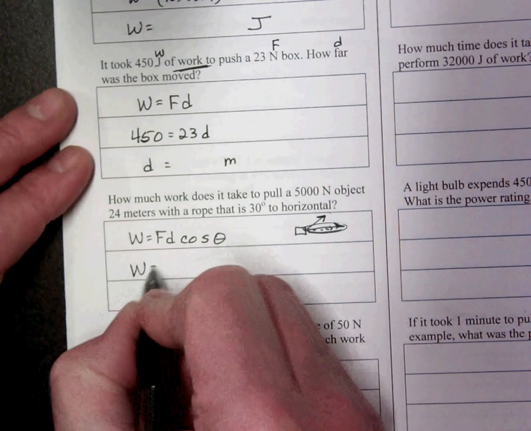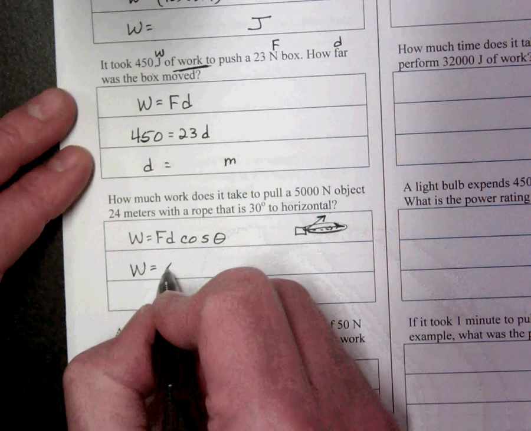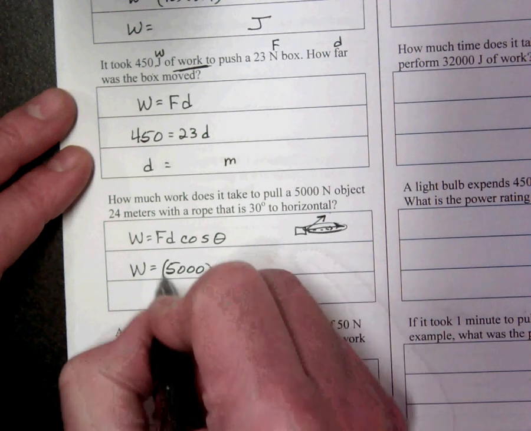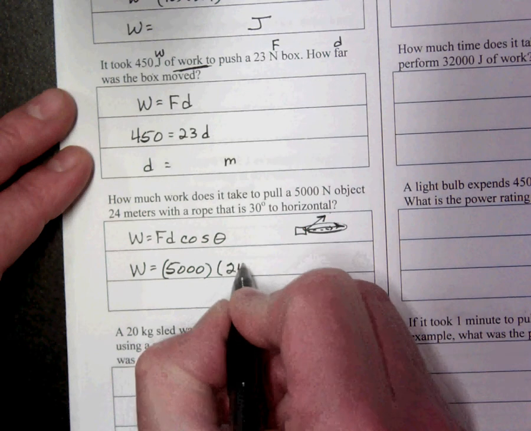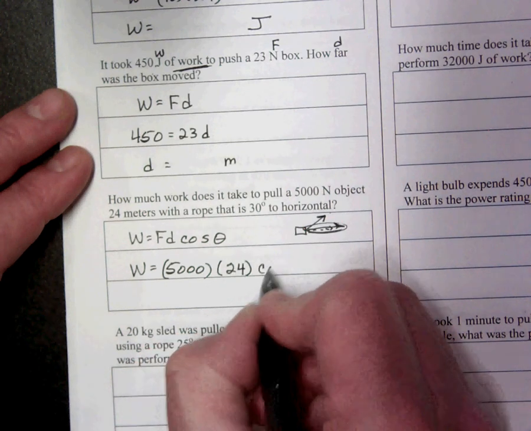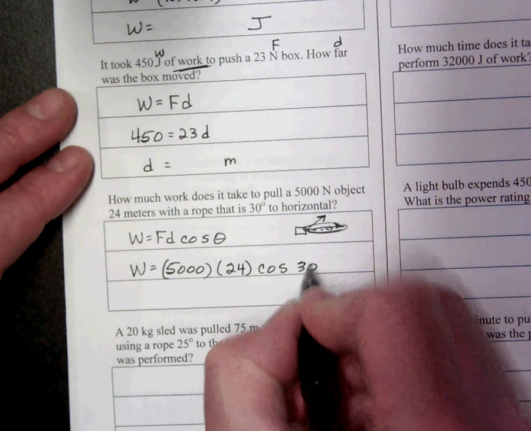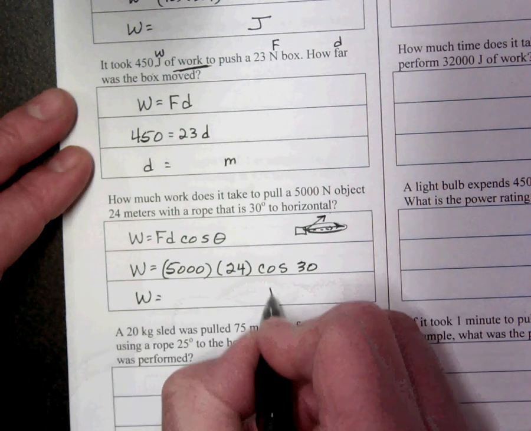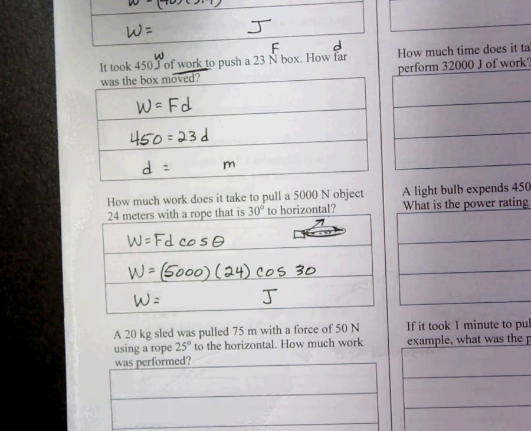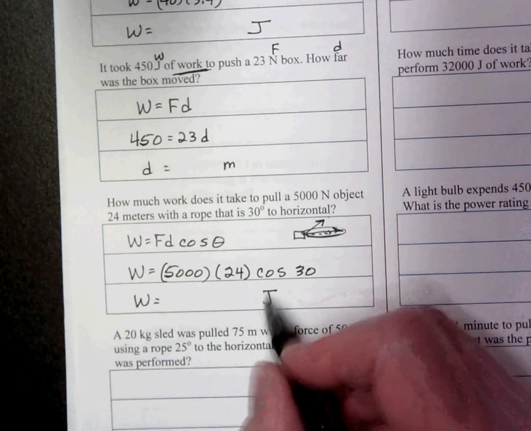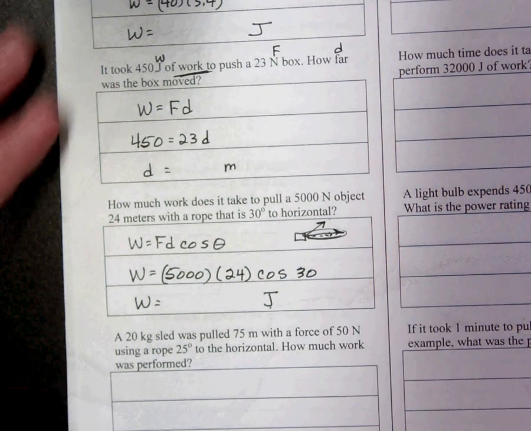So W equals, I'm going to pull it. We could put friction in there if we wanted to, but let's simplify things. And then the cosine of the angle. Do make sure that your calculator is in degree mode. And then work is in joules, and make sure that is a capital J. Don't script it or make it a lowercase, since that's other factors that do not represent joules. So joules, a capital J. Okay.